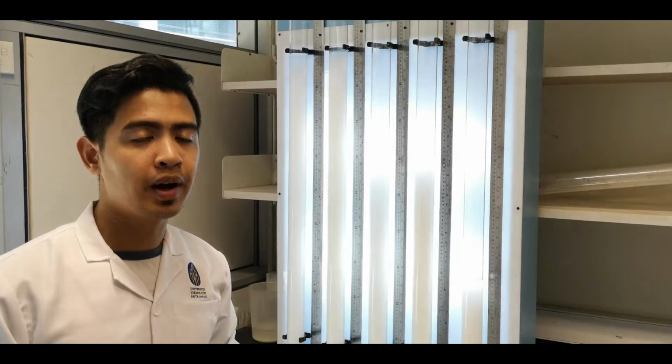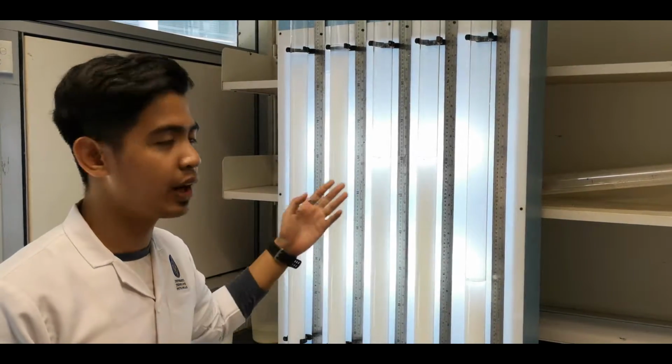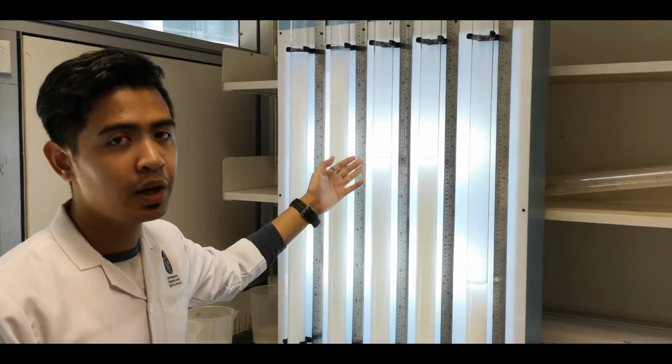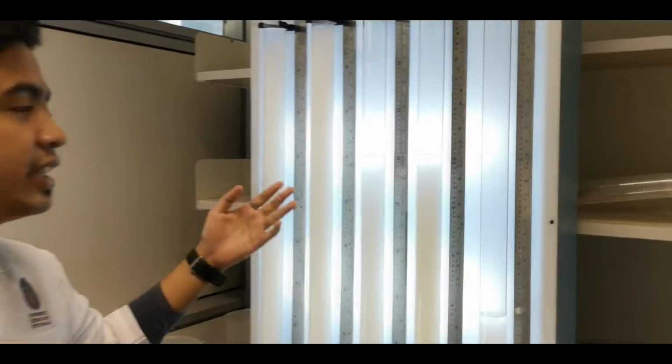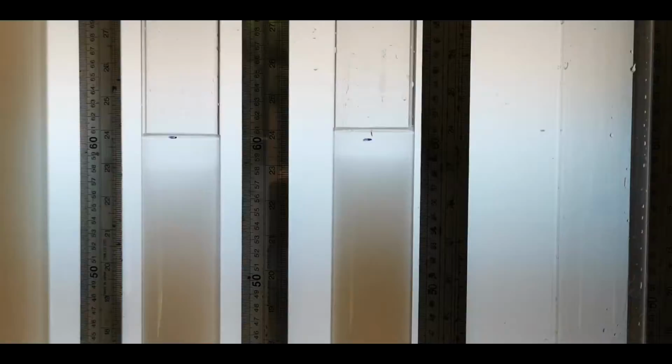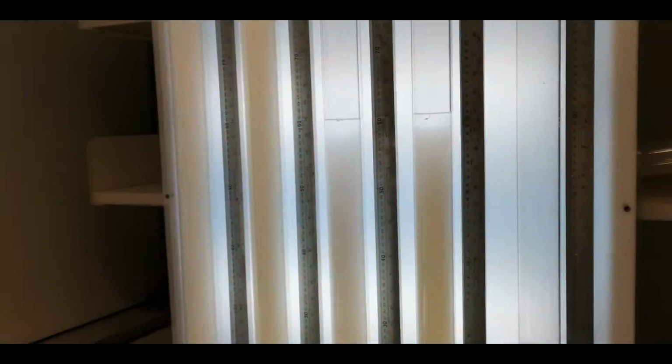For the result part, there are two parts in this container, which is the clear part and also the cloudy part. In the calculation, we need to calculate the clear part minus the initial so that we can get the result. That's all.